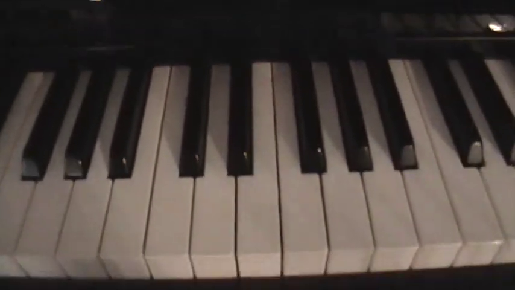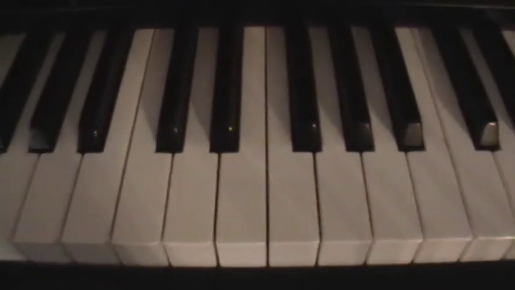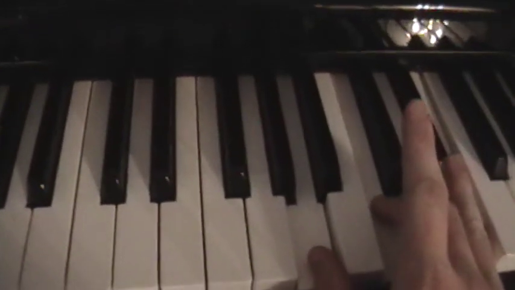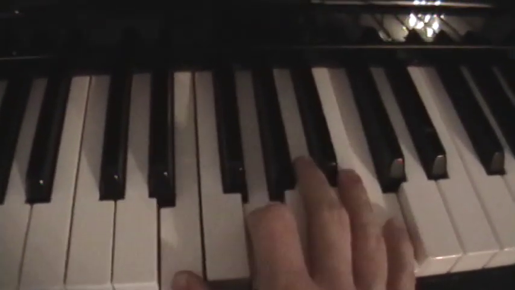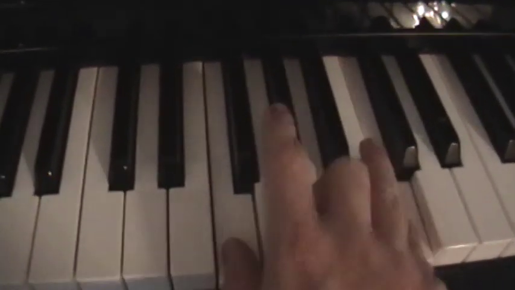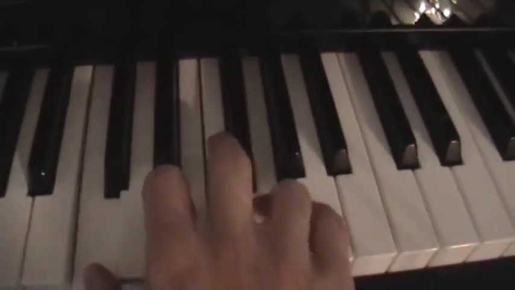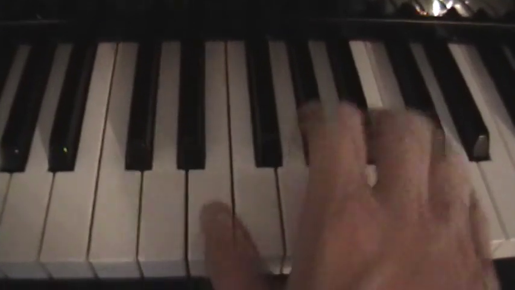Now you can use the minor sixth chord for any one chord, any root chord. So for example, I find the relative minor of C, that's A minor. So I'm playing Amazing Grace. I didn't go to C, I went to A minor.